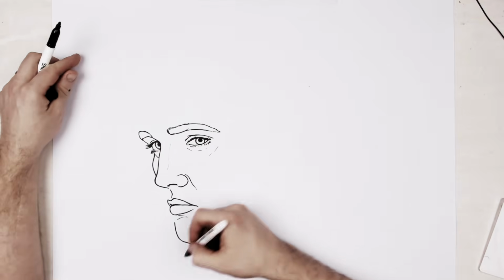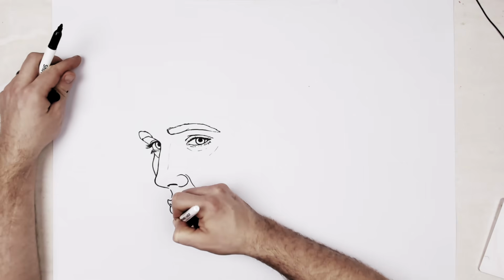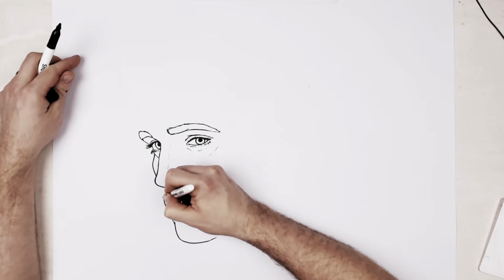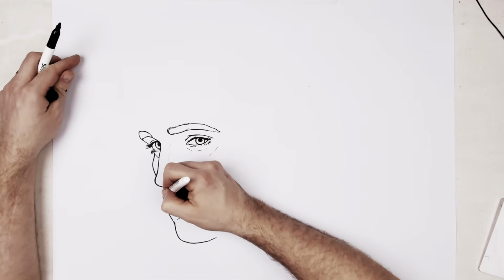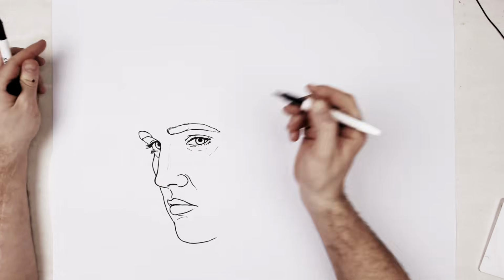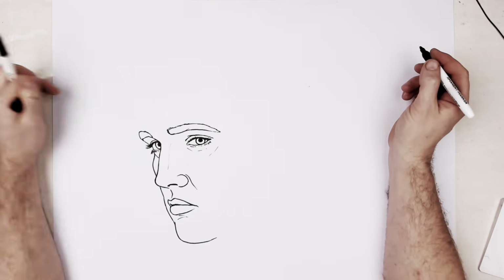Okay. And we just finished the side of his face. So he has sort of his cheek coming out around the lips. And then just joins, imagine it joins there underneath the nose.